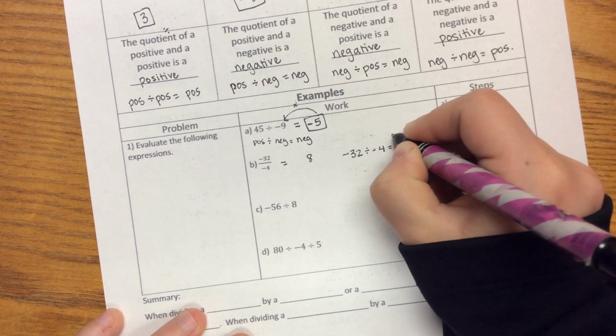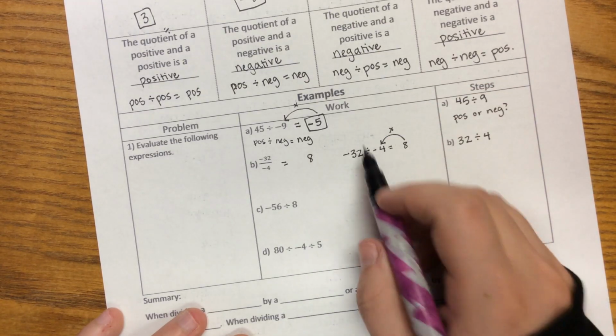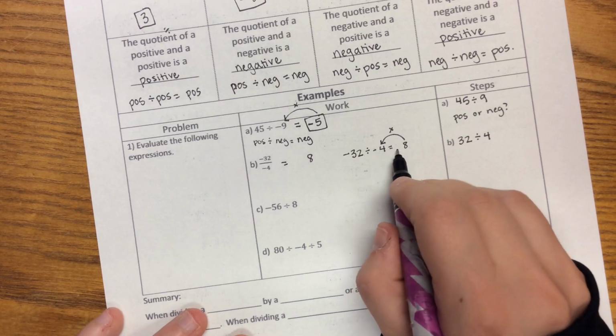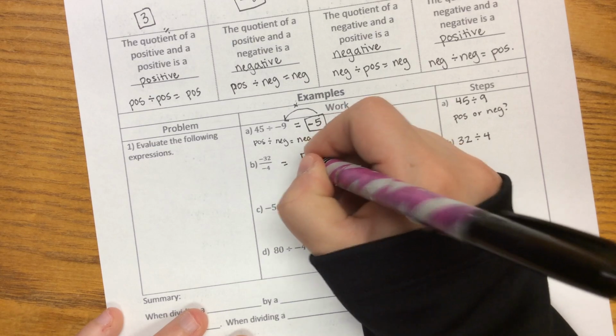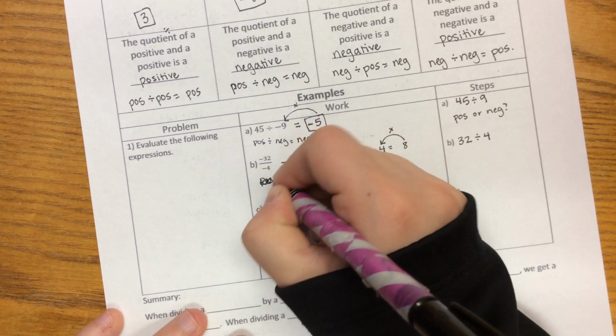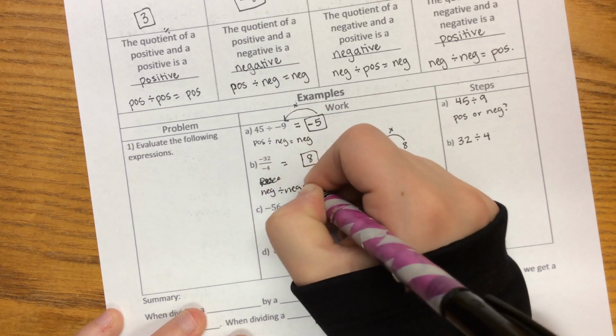So I'm going to think backwards multiplication to make it work. Does 8 times negative 4 equal negative 32? So positive times a negative. Positive times a negative is a negative. So we do get a positive here. Oh, whoops, I didn't mean to do that. Negative divided by negative did equal positive.